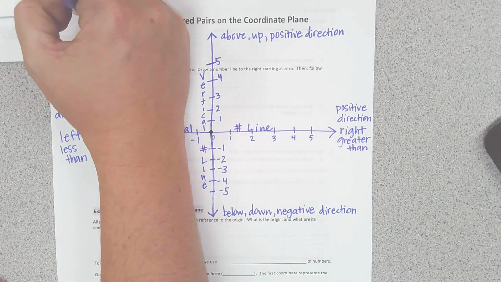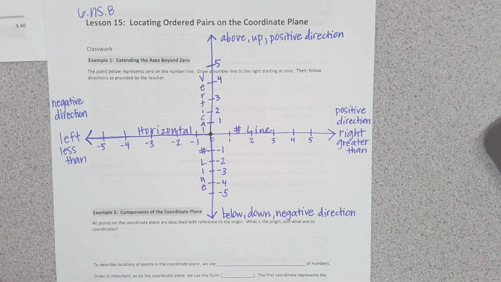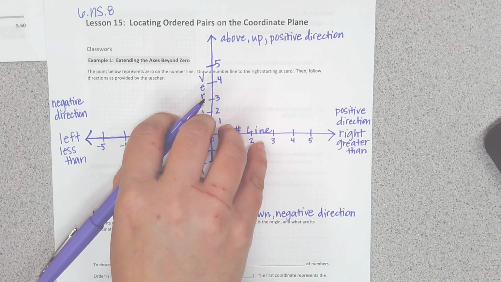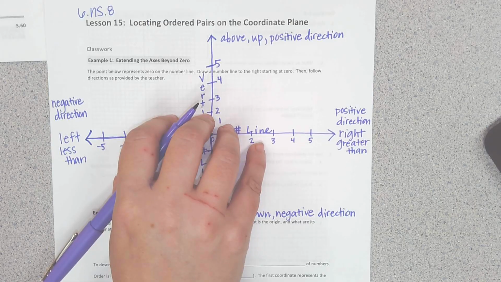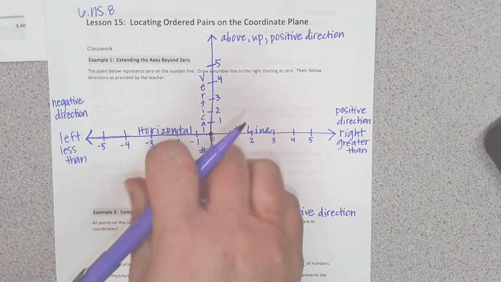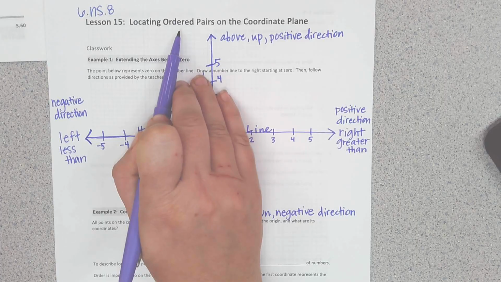This is a new standard. It's 6 NS.8. 6 NS.8. And yes, we'll have a new sheet protector. We are done with 6 NS.5, which was literally everything that we just did. We're done with 6 NS.7, which were about rational numbers. NS.5 was about integers. NS.7 was about comparing and ordering rational numbers. Well, now we're starting 6 NS.8, and that's locating ordered pairs.